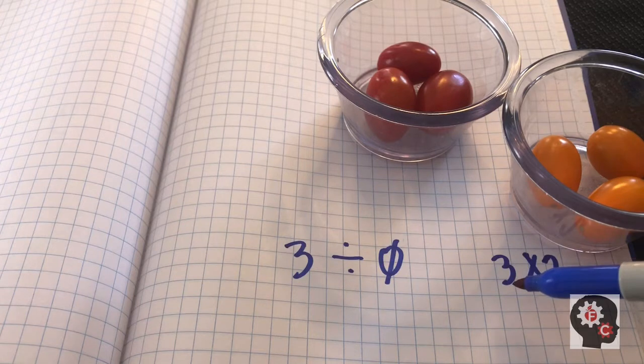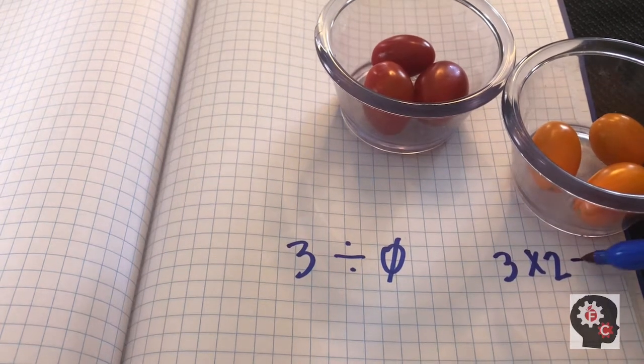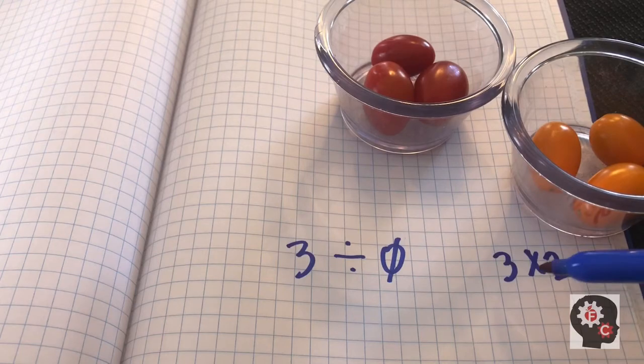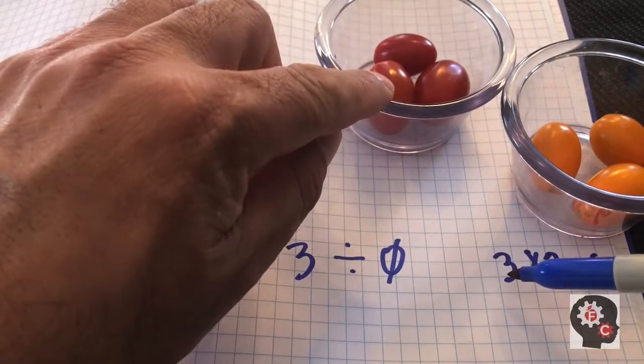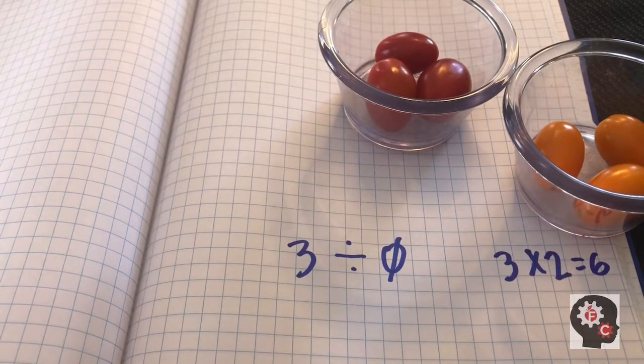Okay, so I have 3 tomatoes in a cup times 2. Well, then I know I have a total of 6, right? Because I'm multiplying a group of 3 times 2. Okay, that makes sense. That's something you can actually do.